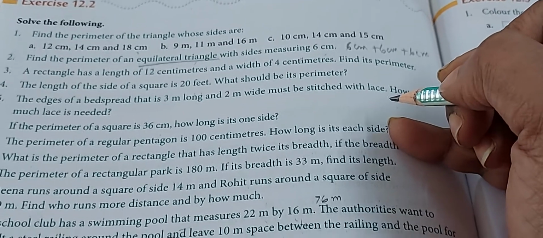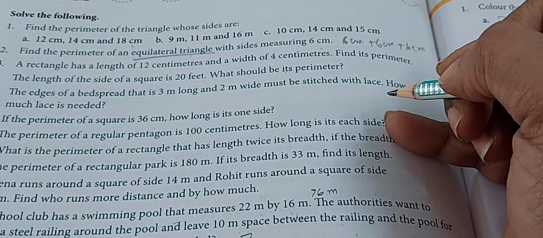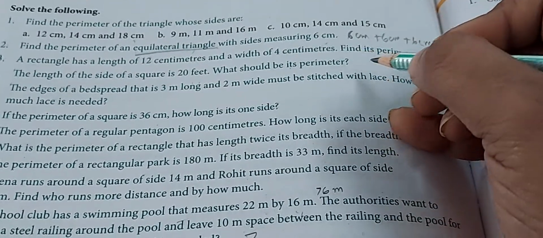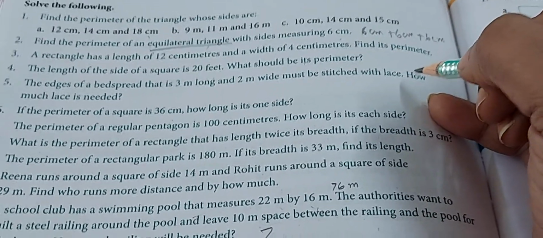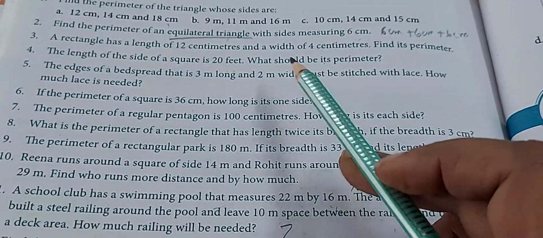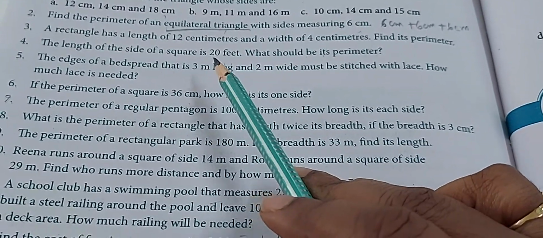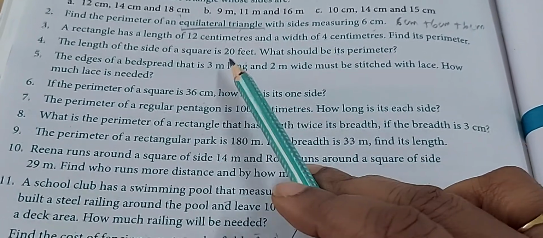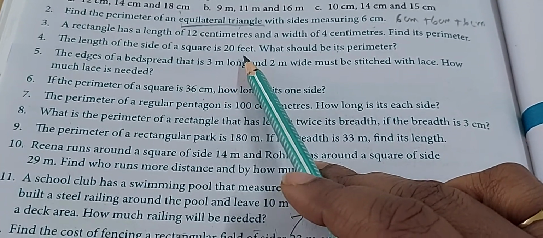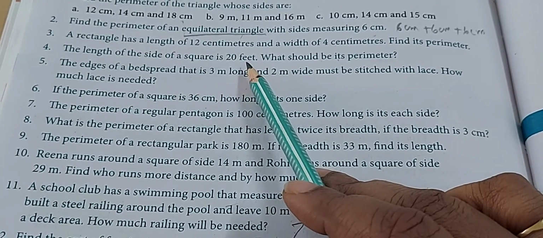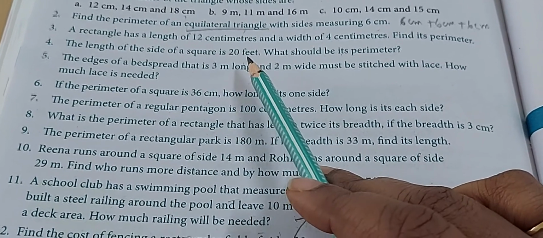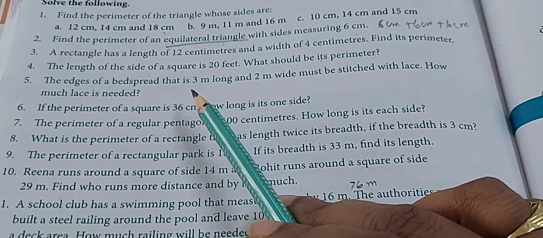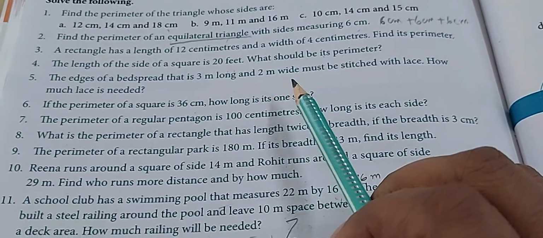A rectangle has a length of 12 centimeter and width of 4 centimeter. Find its perimeter. This is also easy, all can do. Next question: the length of a side of a square is 20 feet. What should be its perimeter? See, if you know the length of the side of the square, obviously its perimeter will be 4 times of it.